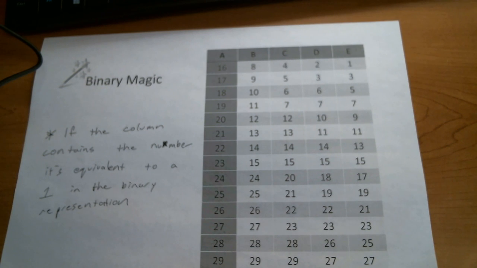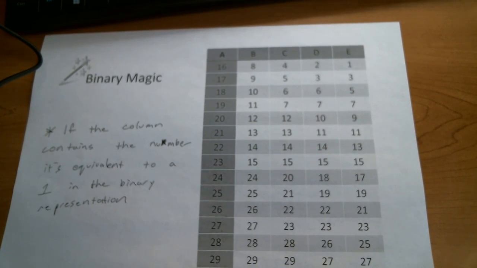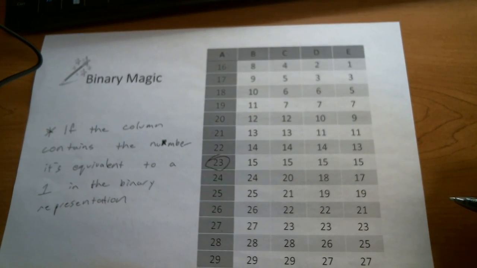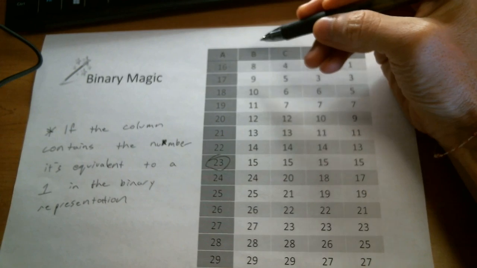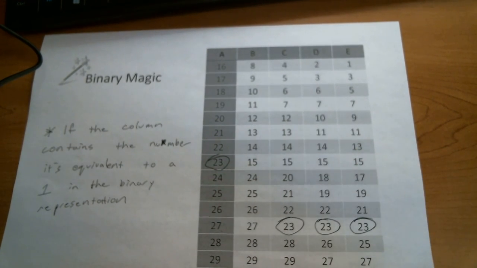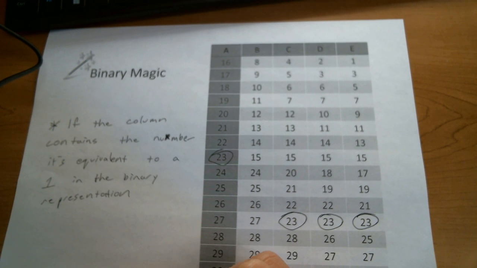All right, so for example, if I was doing the number 23, there is a 23 there. There's no 23 here. There's a 23 here. There's a 23 here. So that tells me that it's the binary number 0, 1, 1, 0, 1, 1, 1.